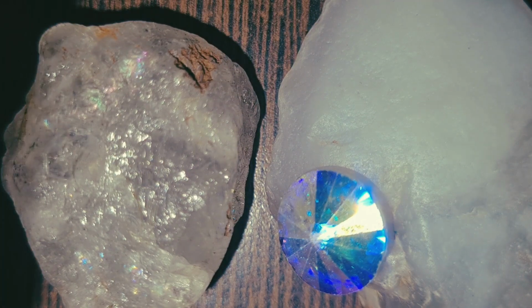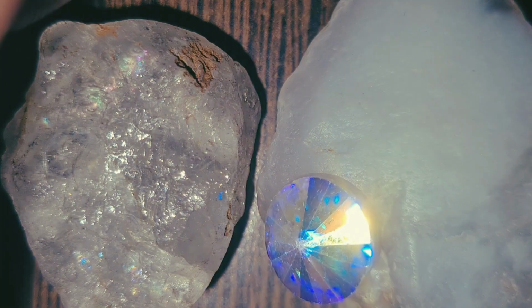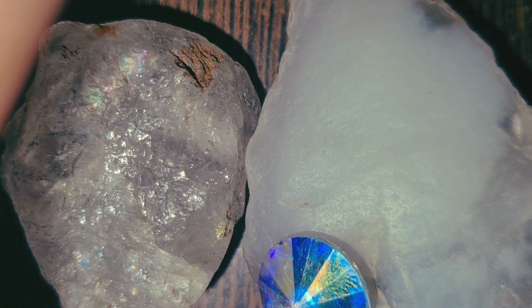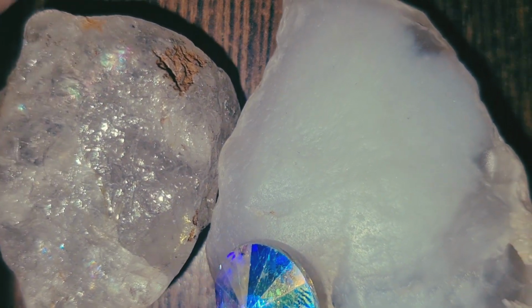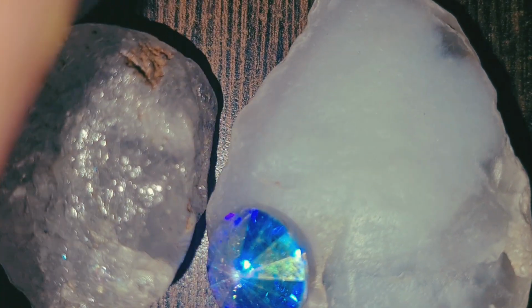Opal is one of the most unique and beautiful gemstones in the world, famous for its glowing colors known as play of color. But how can you search for opal in nature, and what are the real signs that indicate its presence? The first step is location.